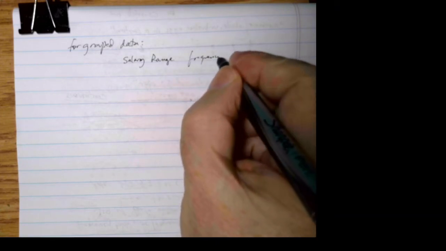The same sort of thing for grouped data. For grouped data, what is meant is that you have your data already grouped together. For example, if you went out and sampled 5,000 Americans at random and asked them their salary or annual income, you would end up with a table that looked like this probably. Let's say salary range and frequency. Frequency of how many people in each range.